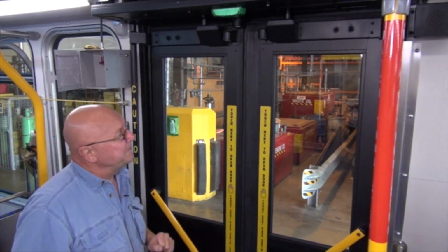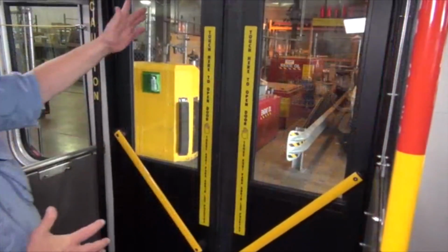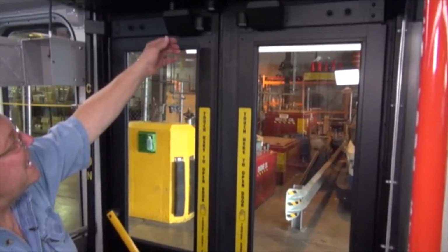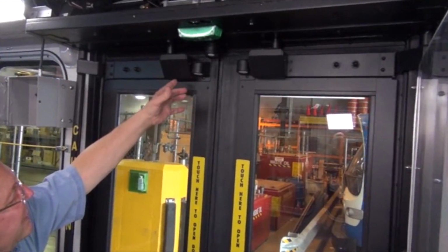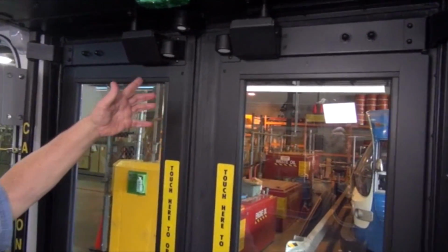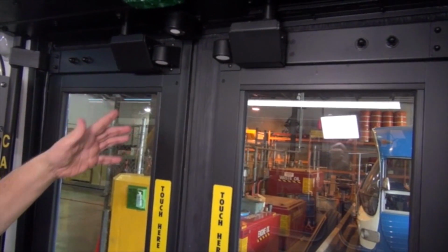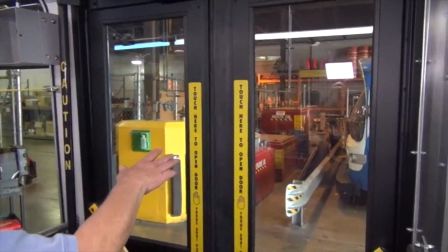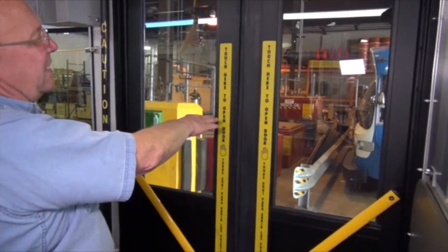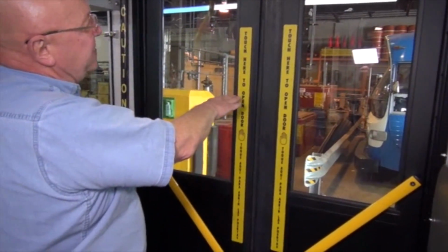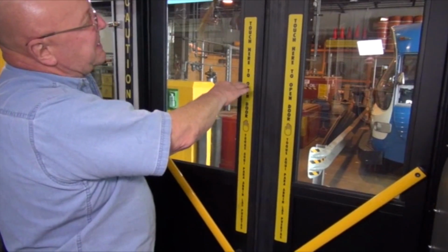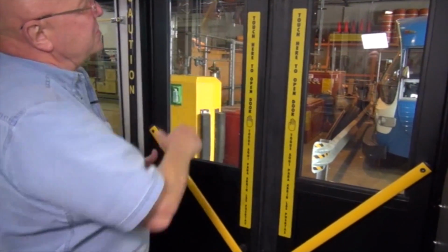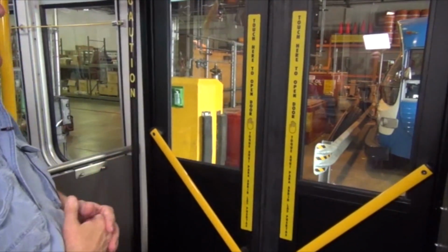So the acoustic sensors send down an acoustic sound wave that actually has a conical shape, and the idea is to get the passenger to reach out into that conical sound wave, and by doing that they interrupt the sound wave and cause the doors to open.